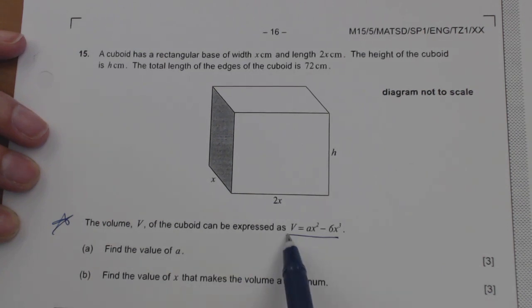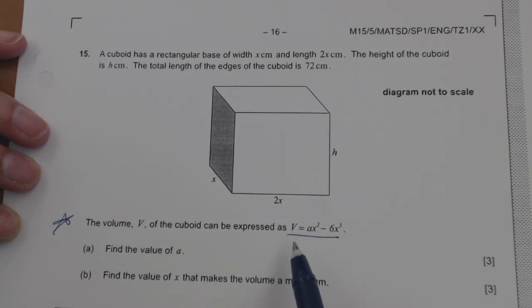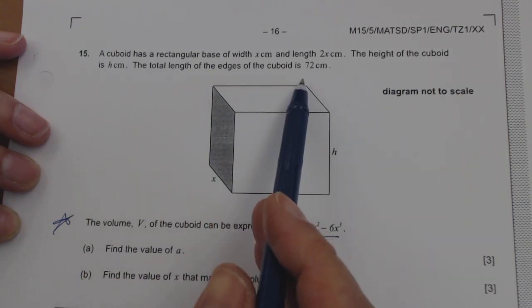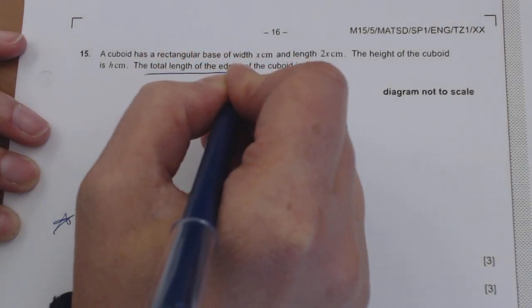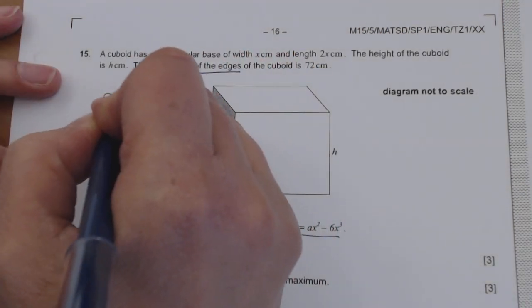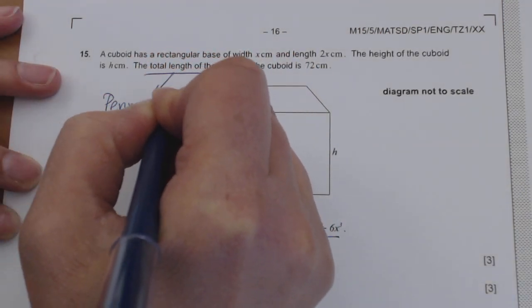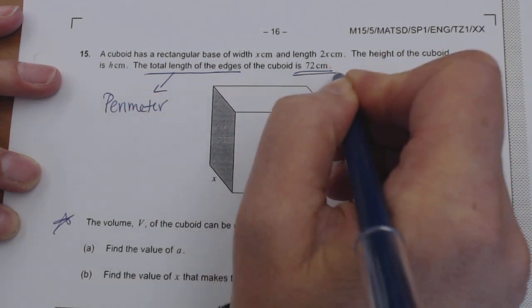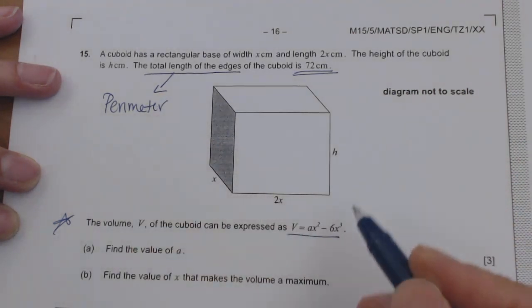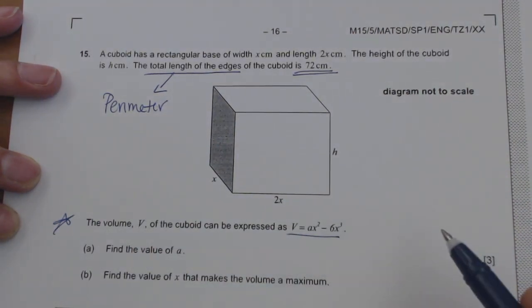So here's the thing, here's the volume. They don't tell us what the volume is. They give us no volume. If I look back here, the information that they do give us is a total length of edges, and total length of edges is telling me that it's the perimeter. And the perimeter is going to be equal to 72. So we're going to have to use that information in order to transfer from perimeter over to volume. Now, how do we do that?